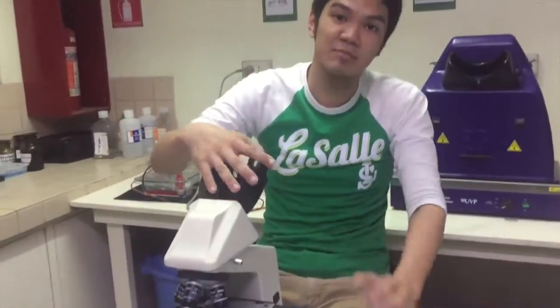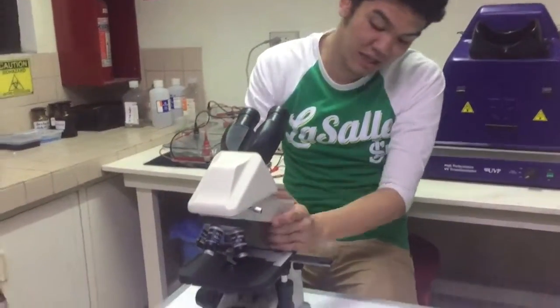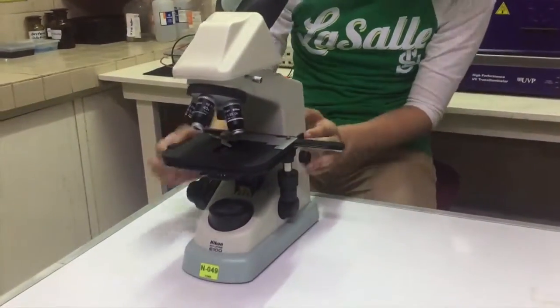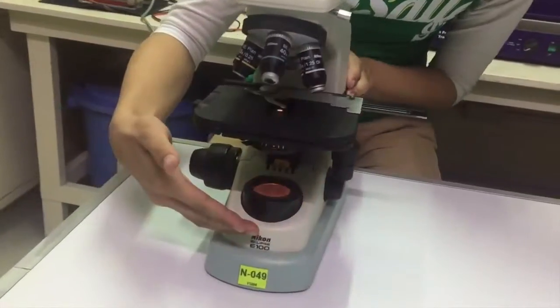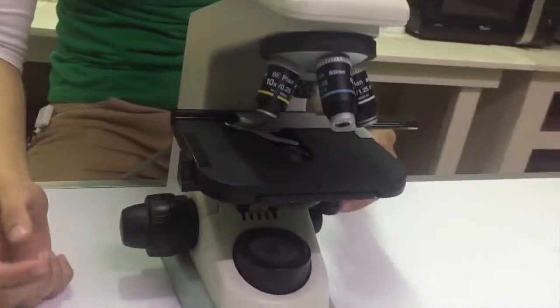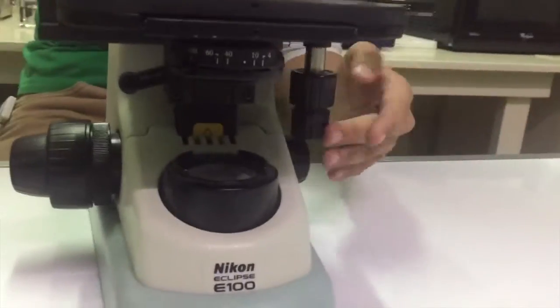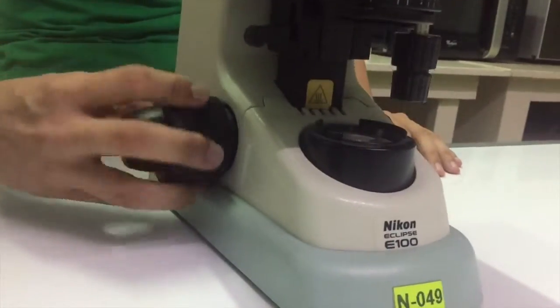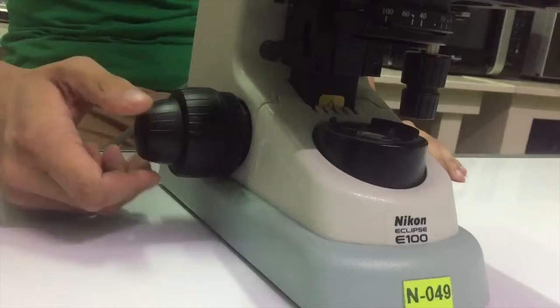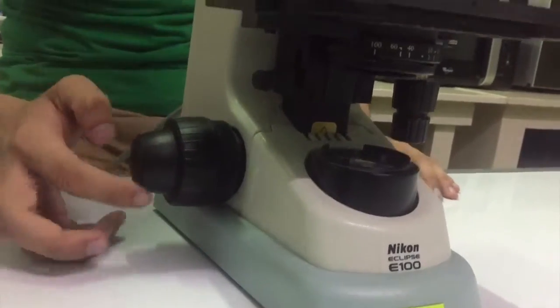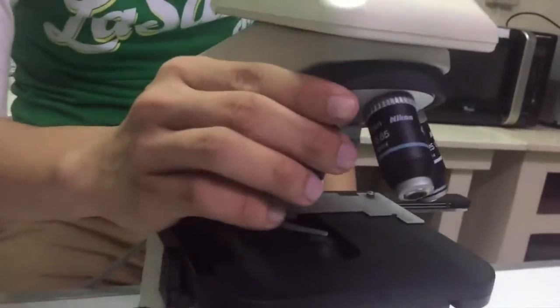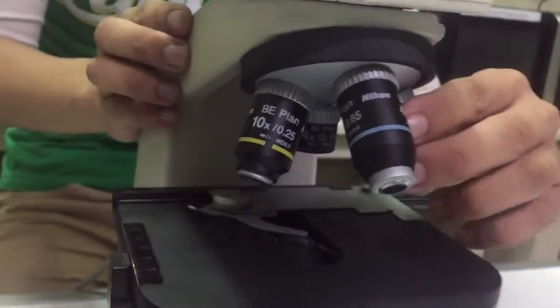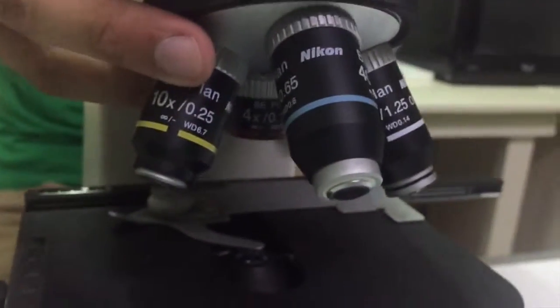So, the main parts of the microscope are, first, the eyepiece, this one is the neck, the base, the light source, the stage, this one is the stage adjustment knob, this one is the coarse adjustment knob, and the fine adjustment knob. The most important part of the microscope is the objectives, which are of 4 kinds.